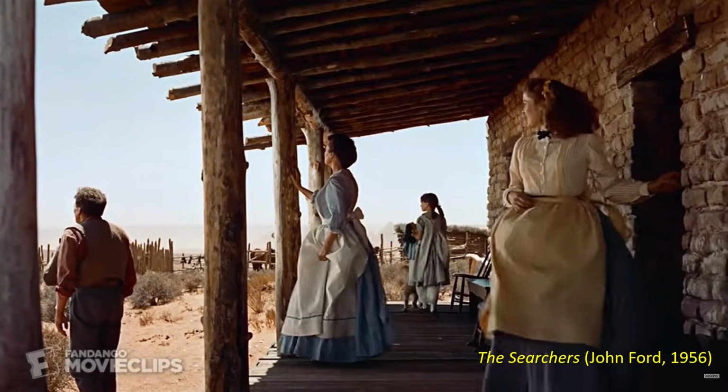The angle initially is medium, but it's side on, and it shows that this woman is looking at something in the distance. And then we see what she's looking at, which is a figure on a horse, and it's a far shot. The features of this character are indistinct. He or she is overwhelmed by the landscape.